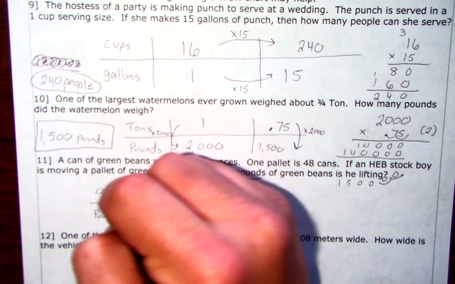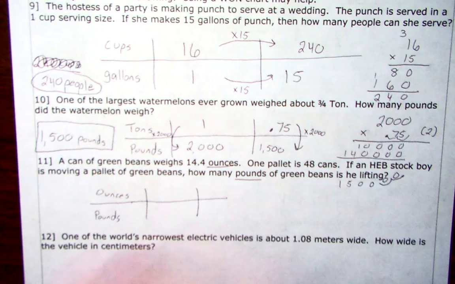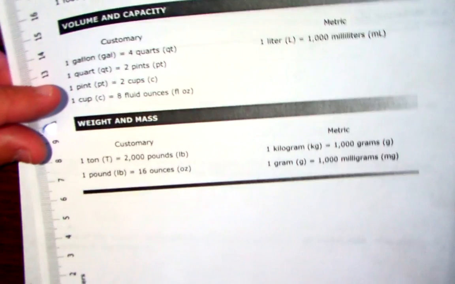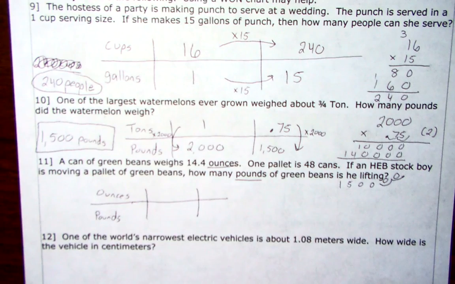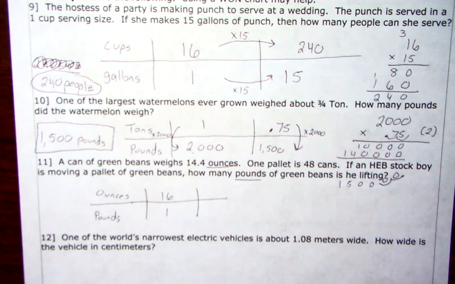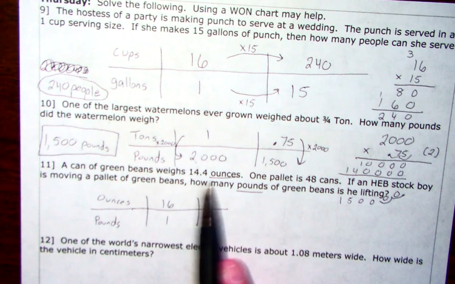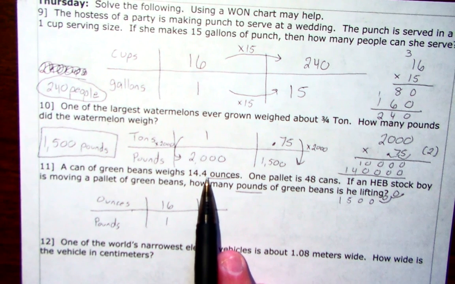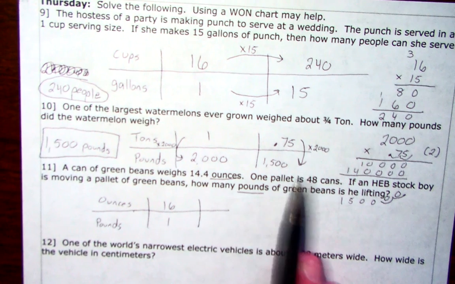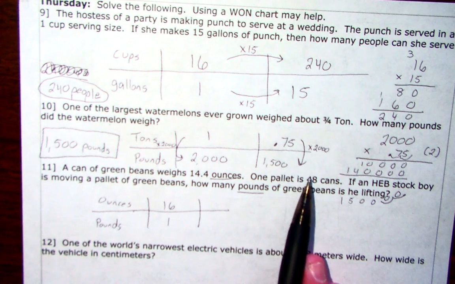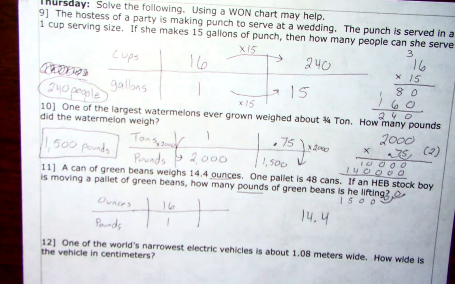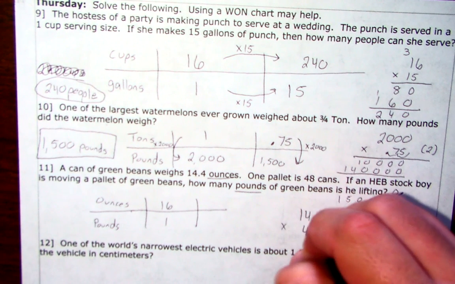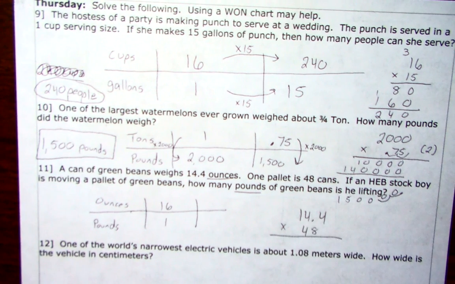So let's go and look at our star chart. Well, it tells us right here 1 pound is equal to 16 ounces. But it says 1 can weighs 14.4 ounces. Well, this guy's not carrying 1 can to go put on a shelf. He's carrying 48 of them. So what we're going to have to do first is take the 14.4, which is the weight of 1 can, and multiply that by 48. That'll tell us how many ounces it was.